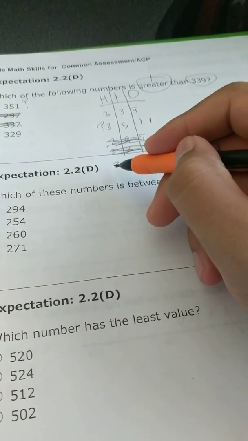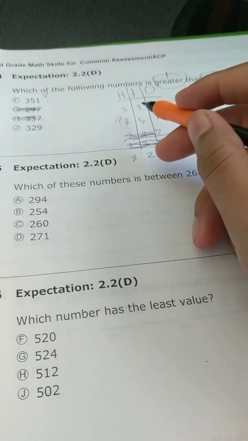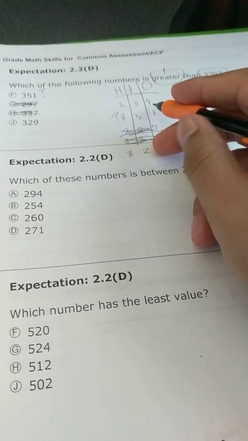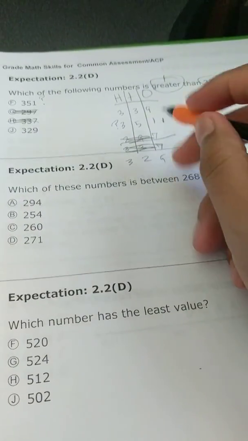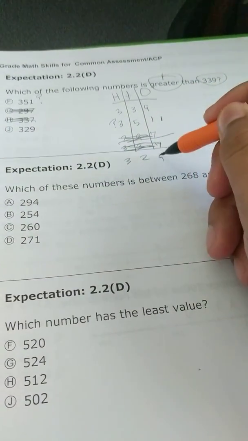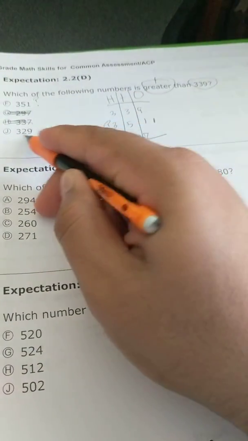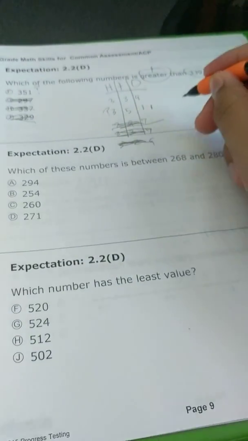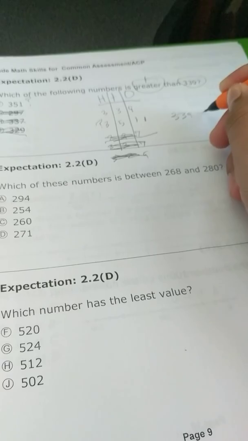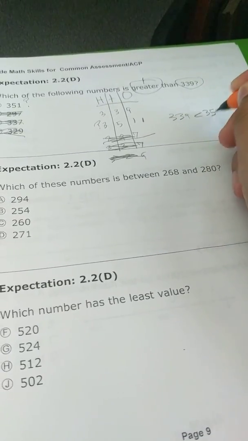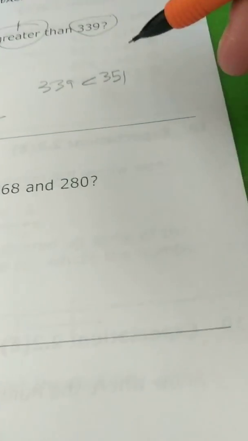329. Is 3 bigger than 3? No, it's a tie. Is 3 bigger than 2? Yeah, so that would be number 1, and this would be number 2. But we're trying to find a number that's number 1, something that's bigger. So you eliminate it. And just to make sure, write it like this: 339, and the alligator eats the bigger number. And you got to ask yourself, does that look right? It does to me.